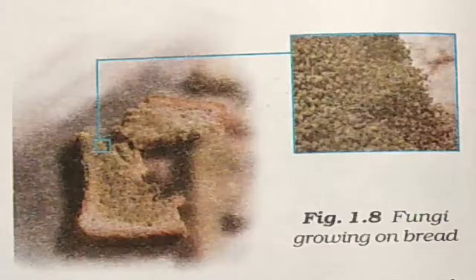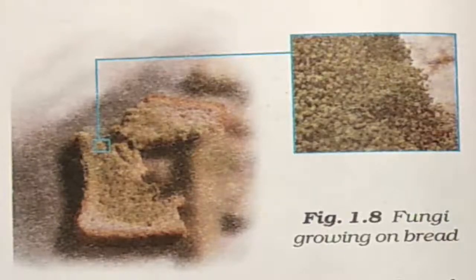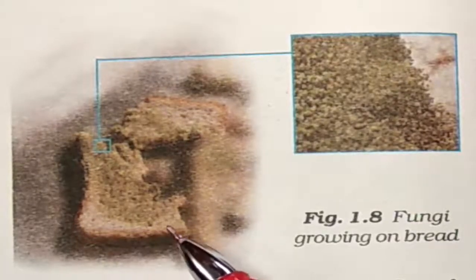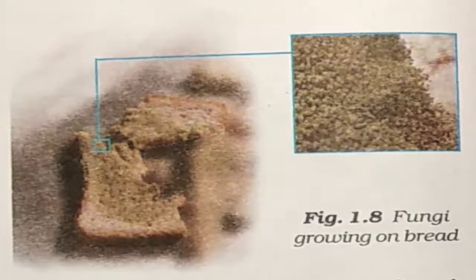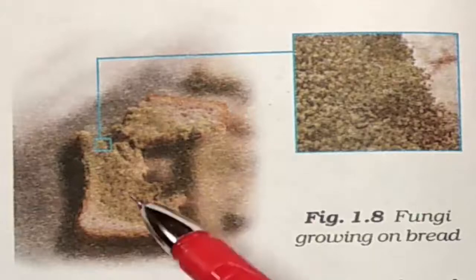Let's see what saprotrophs are. In order to understand saprotrophs, let's do an activity. For this activity, we will take a bread and leave it in a moist, warm place for 2 to 3 days or until fluffy patches appear on it. When we observe it under a microscope, we will see cotton-like threads spread on the pieces of the bread.